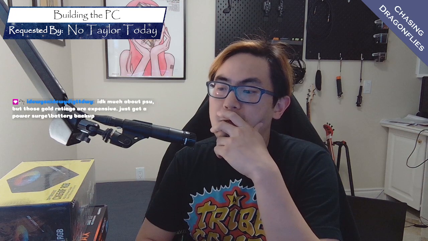Yeah, RGB PSU, yeah. I don't know. Maybe it'll look nice, but sort of overkill. I have the case on the. Anyways, I think I will put this camera at a different angle. Gold ratings are expensive. Just get a power surge battery backup.